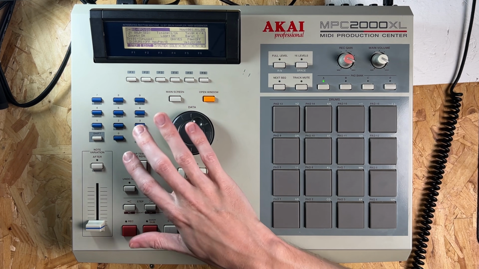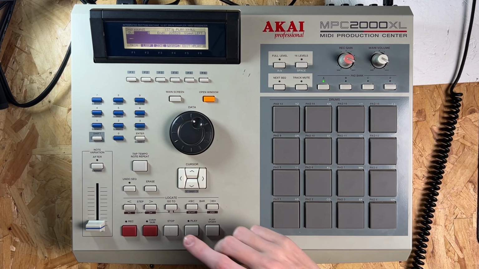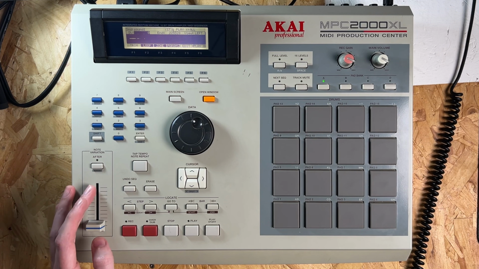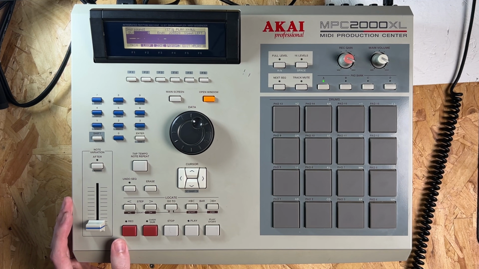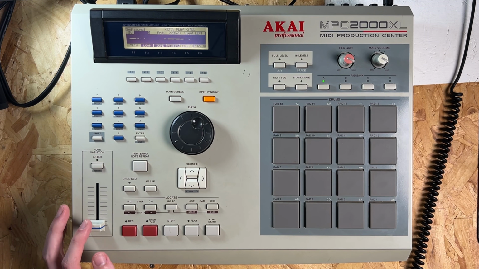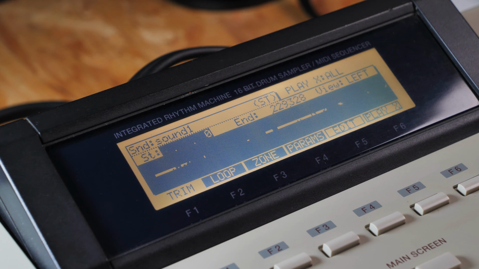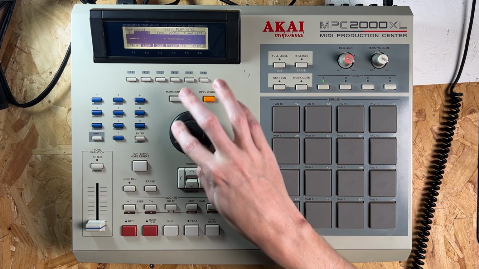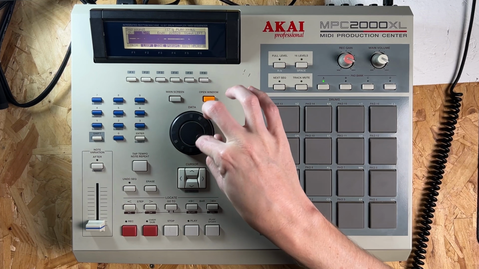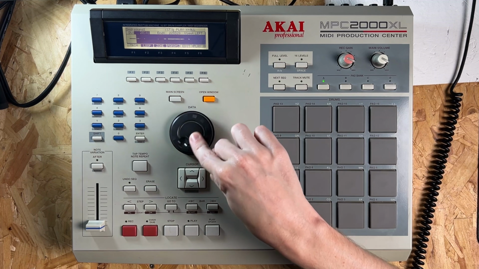Okay, the last one is using the slider. Now, the slider has probably got several different uses that I'm not even aware of yet. But one of them, which makes trimming samples a lot easier, is using the slider as a way of finding the points. So let me explain that a little bit further by demonstration. You can see here we've got the start point highlighted, and we've got the end point here, which we can highlight as well. Now, you don't want to be disturbing the neighbours doing this all night, using the jog wheel, and on top of that, it's really, really tedious after a while.